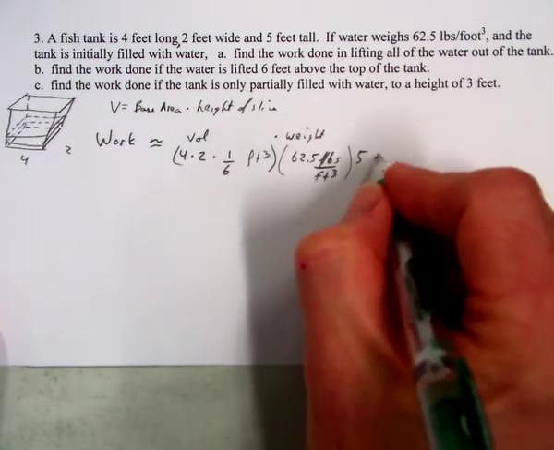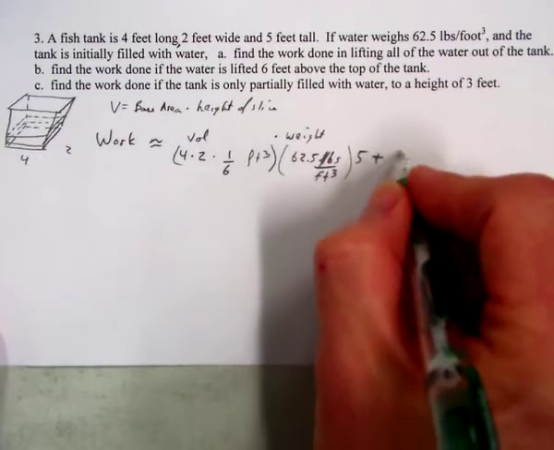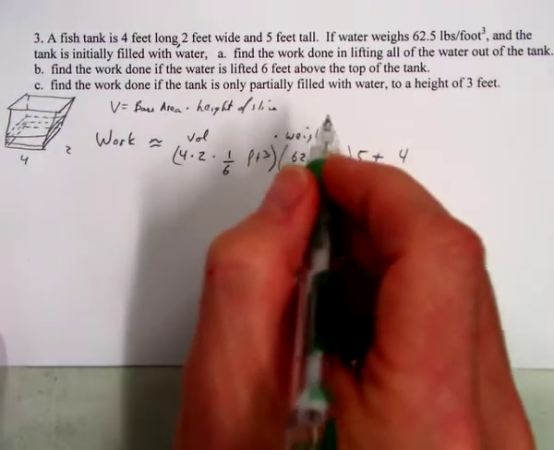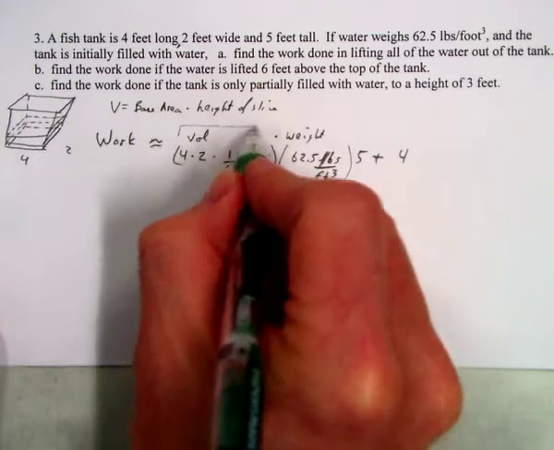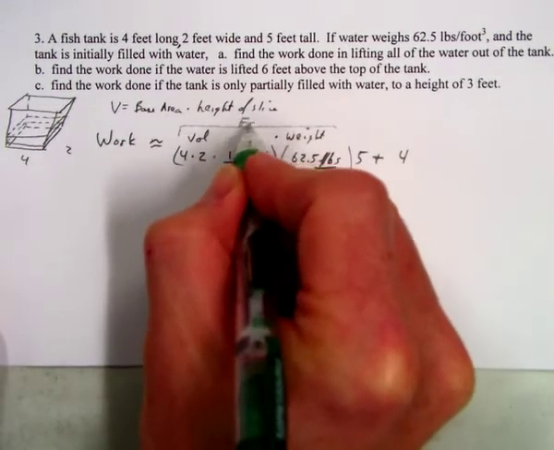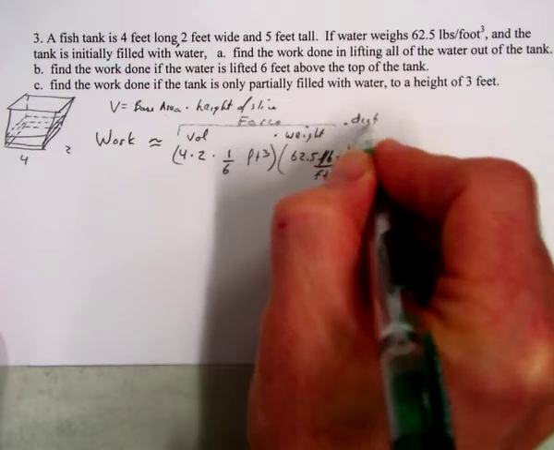That's our first one, and then we'll look at the second one because we're going to be starting from that bottom. We're going to have a similar setup. We have the volume times our weight. That's going to be our force. And then what's the 5? That's our distance.